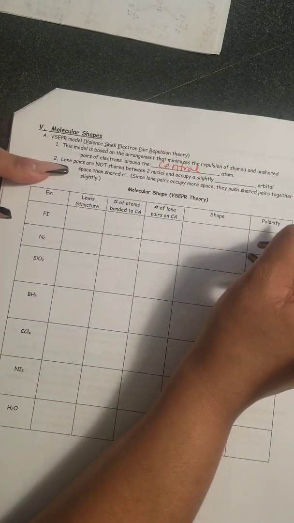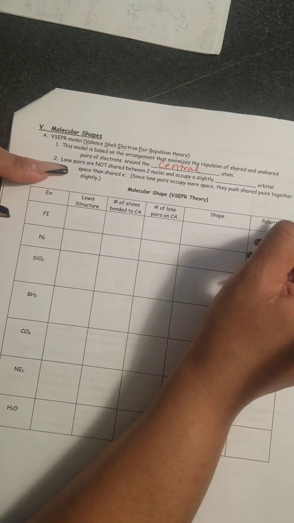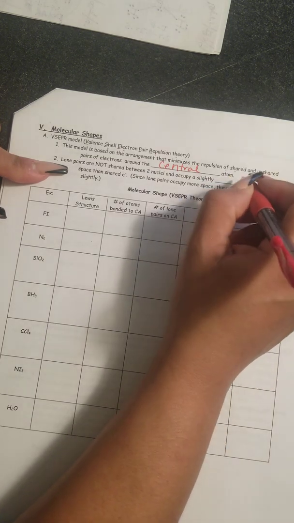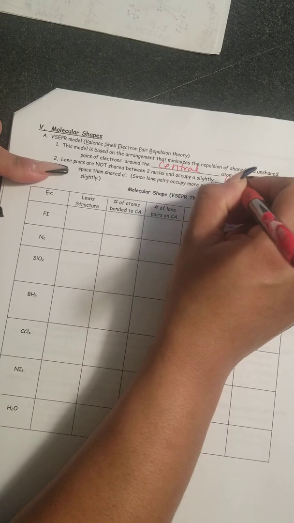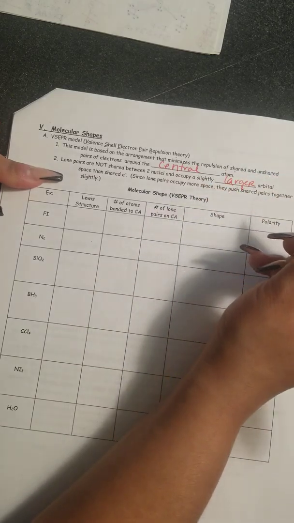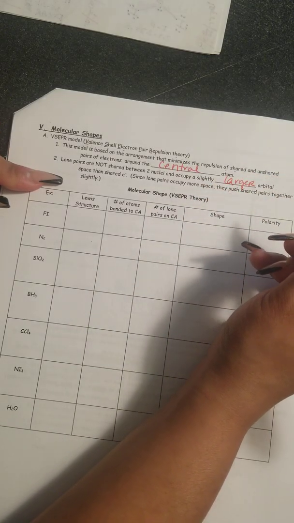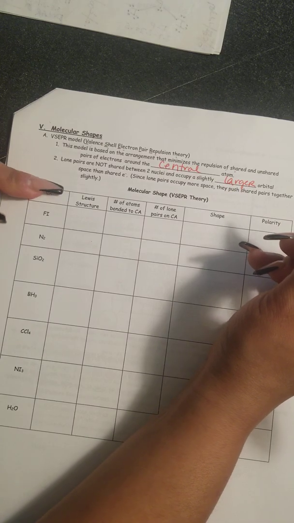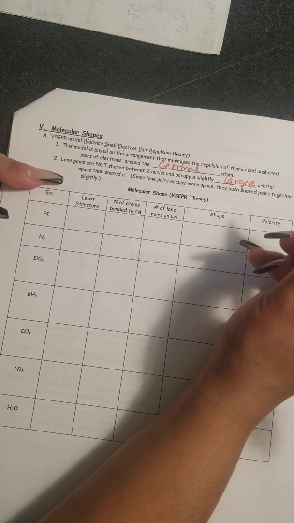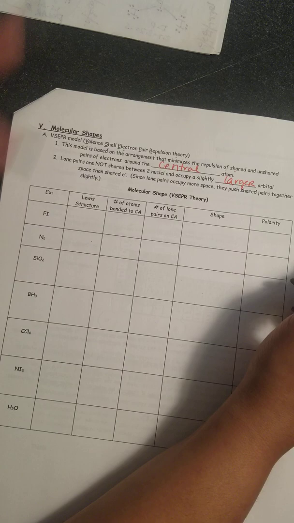atom. Lone pairs are not shared between two nuclei and occupy a slightly larger orbital space than shared electrons, okay? And I know this right now sounds like a crazy hot mess, but give it a little bit of time and it'll start to make sense, okay?